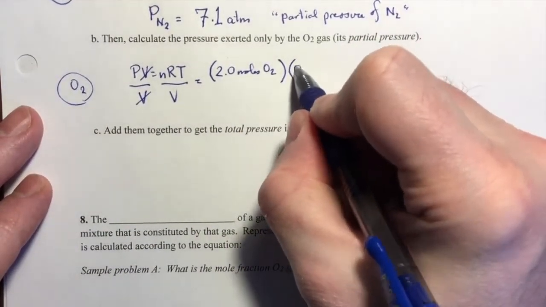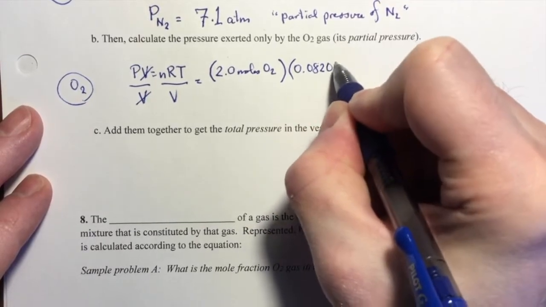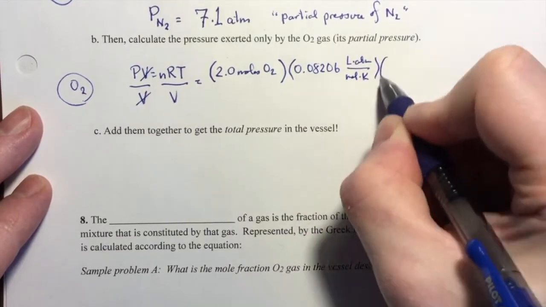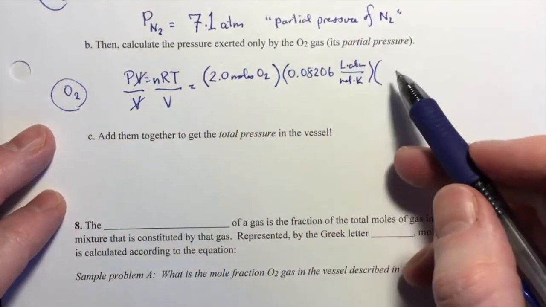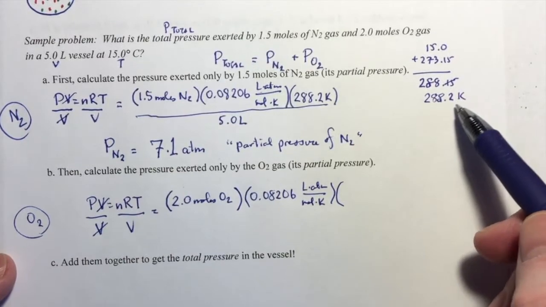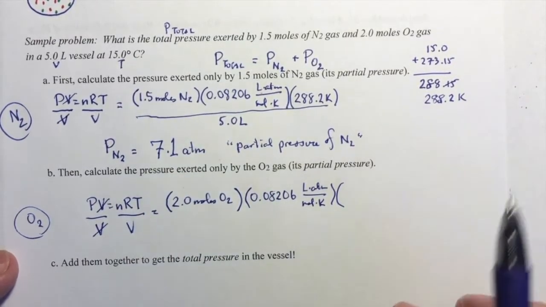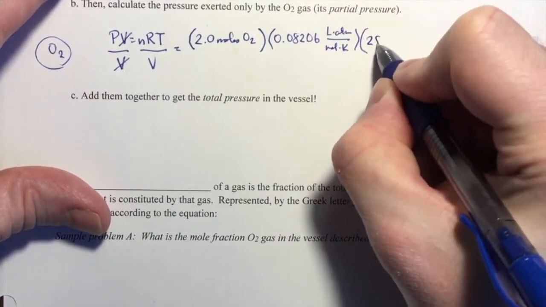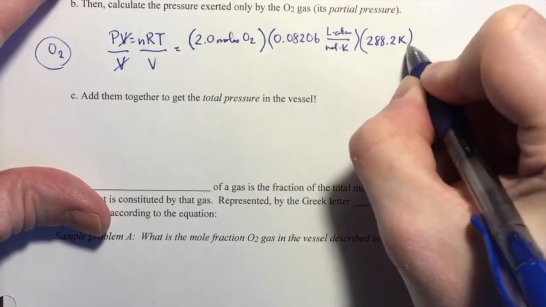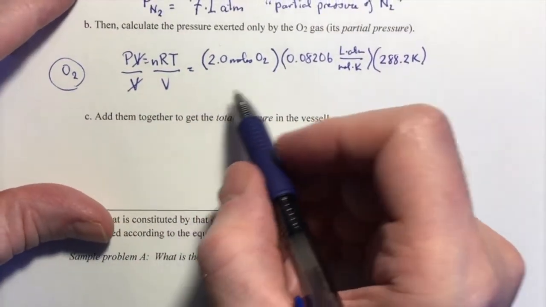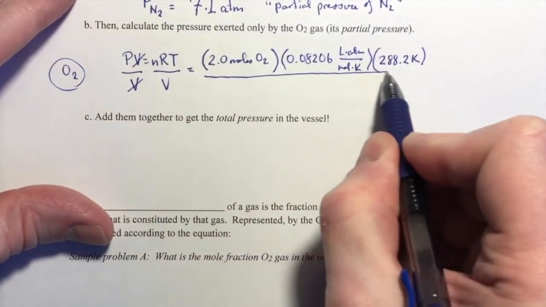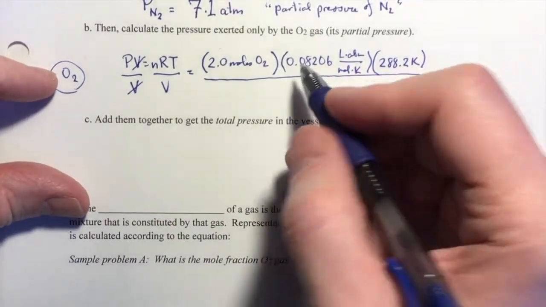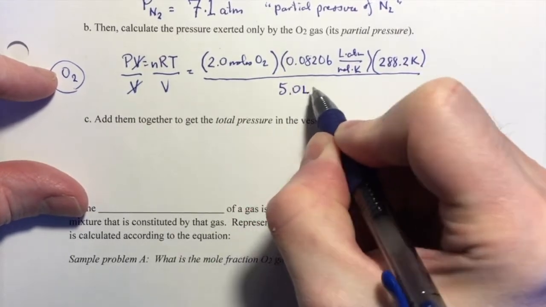R is my gas constant, 0.08206 liter atmospheres per mole kelvin. And T is my temperature in kelvins, and I've already done that calculation. It's right up here, 288.2 kelvins. Okay, and then all over the volume, which is the volume of the whole container, which is 5.0 liters.